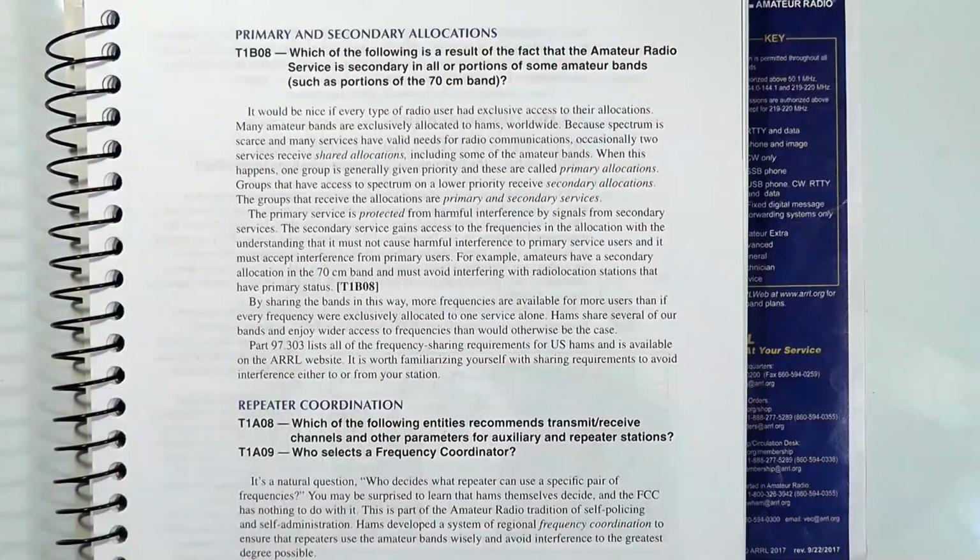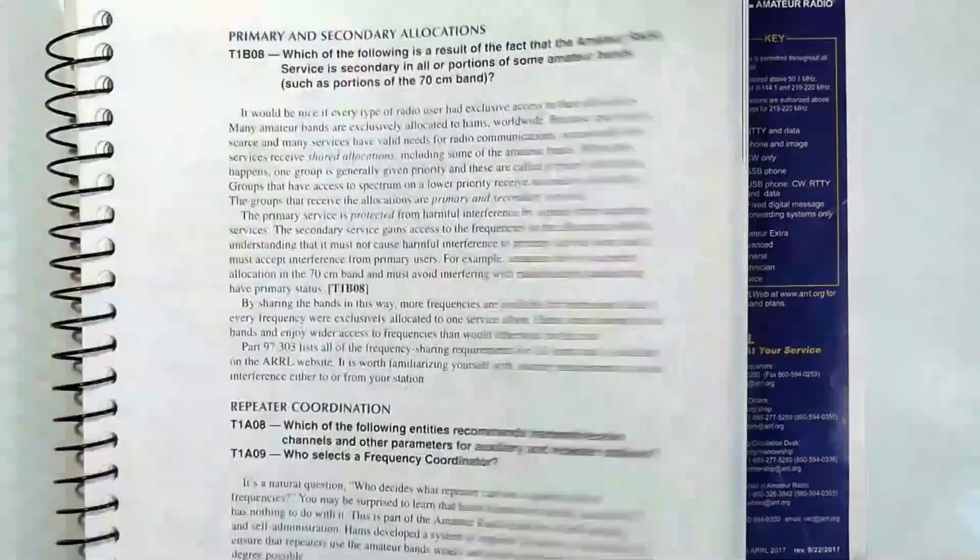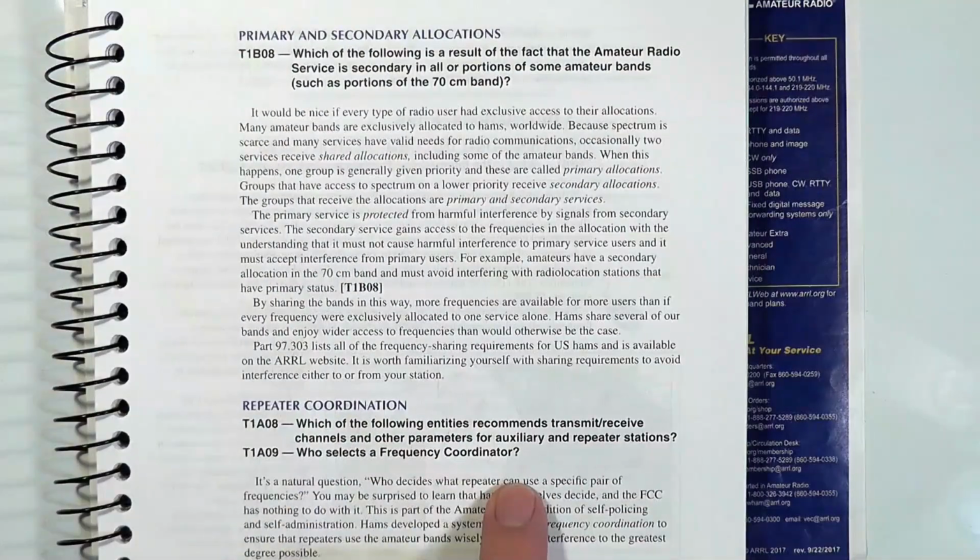I talked about primary and secondary allocations. If you're secondary and you're interfering, get off. And then the last one talks about repeater coordination. Who selects a frequency coordinator? You can go to the National Frequency Coordinators Council webpage and find out who the frequency coordinator is for your area. And believe me, there is one.